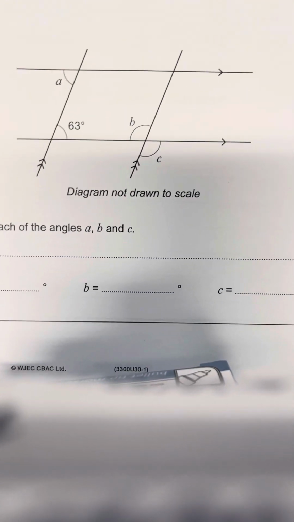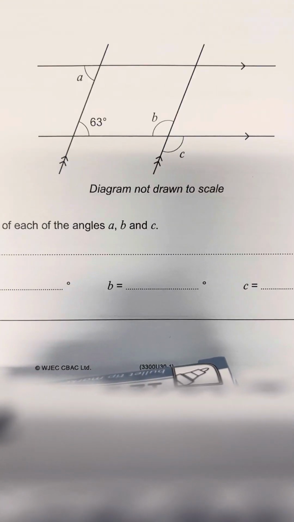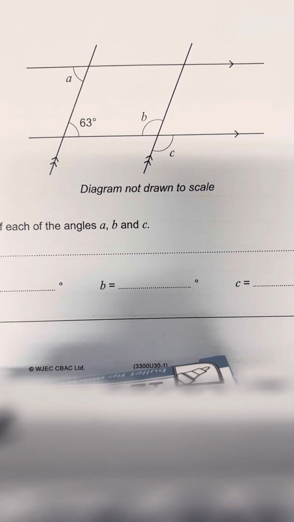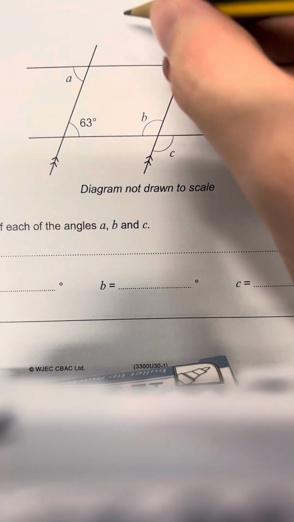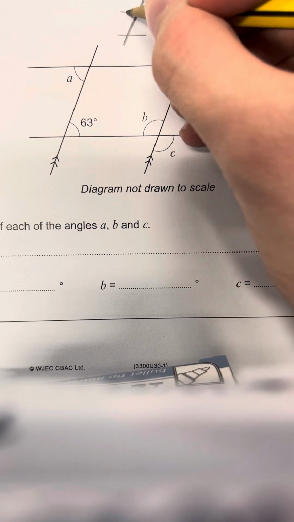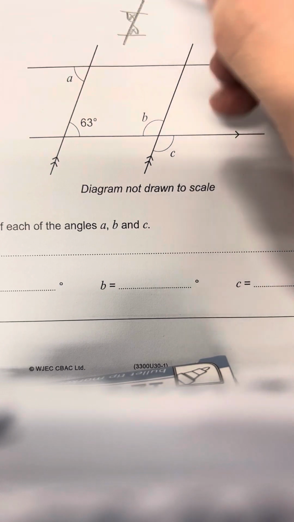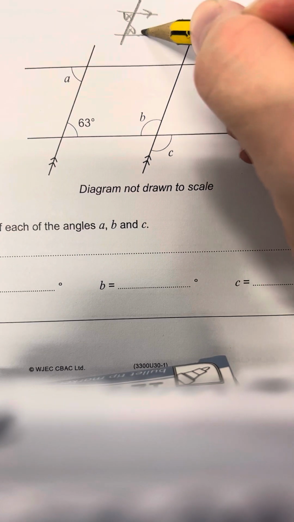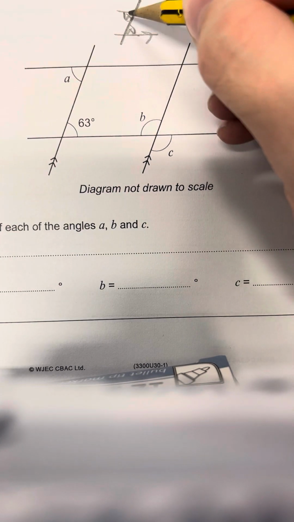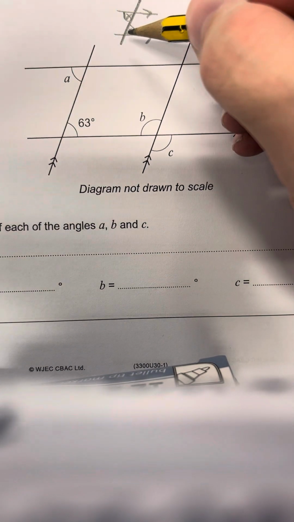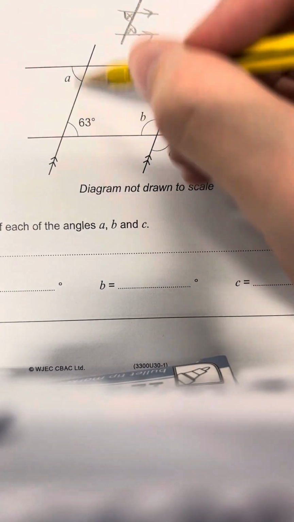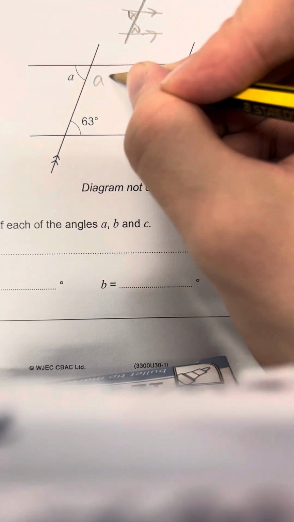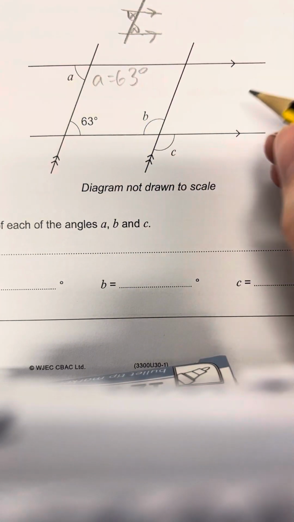Okay, let's look at the very last bit. So find the sizes of each of the angles marked A, B, and C. Okay, so this one here, this is the alternate angle. The alternate angle theorem states that when you've got 2 parallel lines, like so, and then we draw this line through it, the angles like this are the same angle. So this one here tells me that A is 63 immediately.